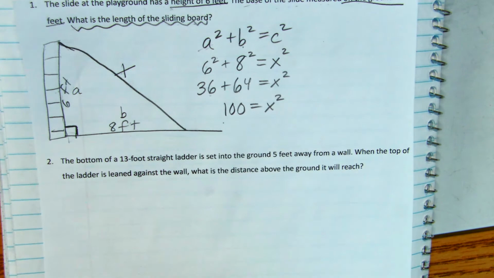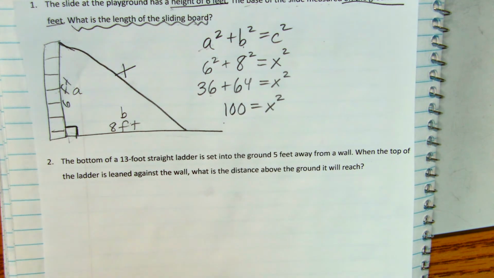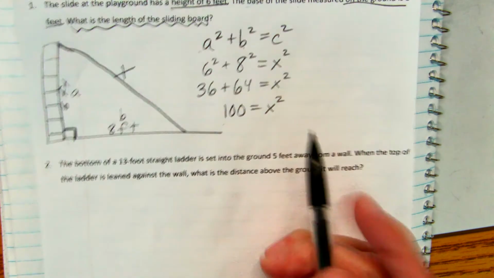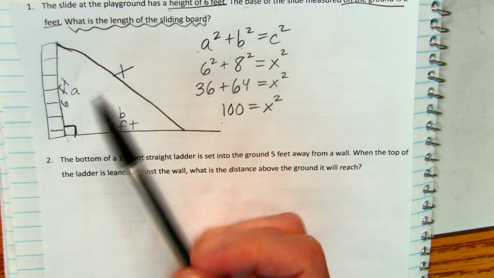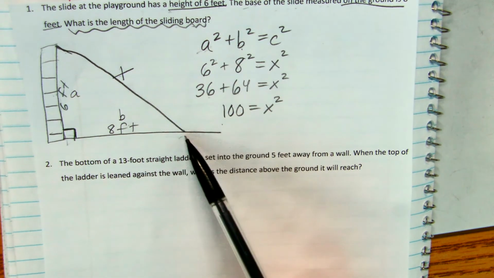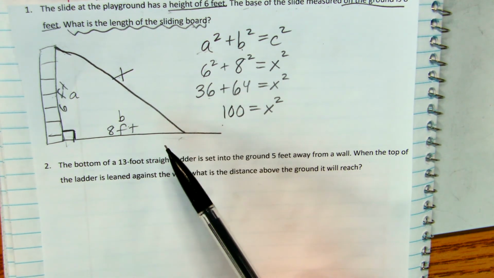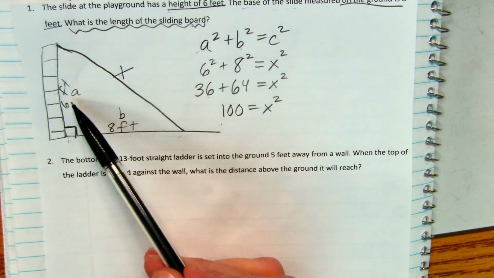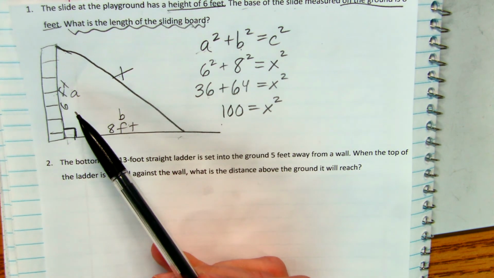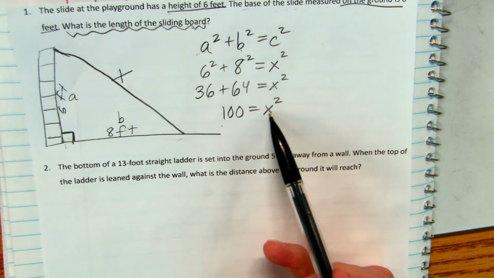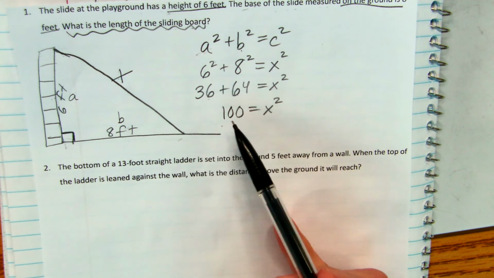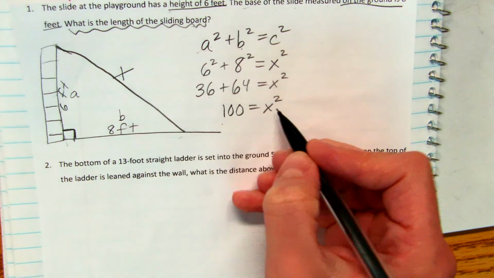Now, a mistake that a lot of us make, and this is every time I teach this, is people will get down here and think that they're done. Well, I guarantee that slide is not 100 feet long. That would be a very big slide, especially if it's only 6 feet off the ground. You probably wouldn't go anywhere if it was 100 feet long. So what do I still need to do to this? Square. Okay, it's squared already.